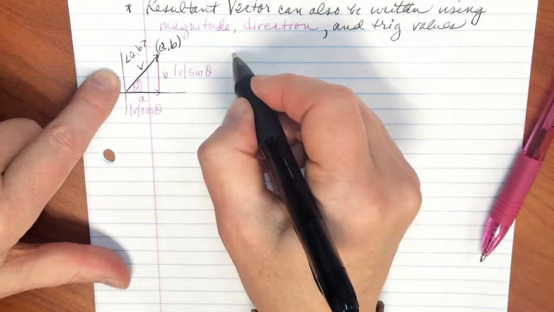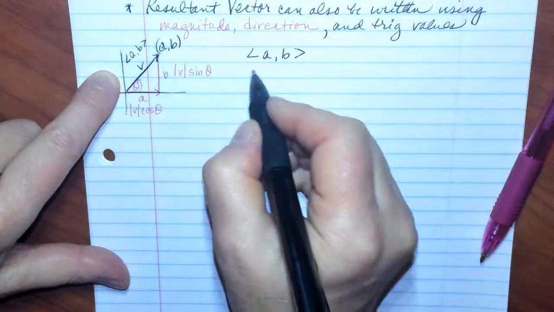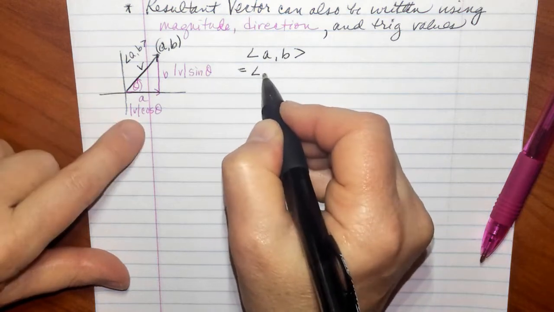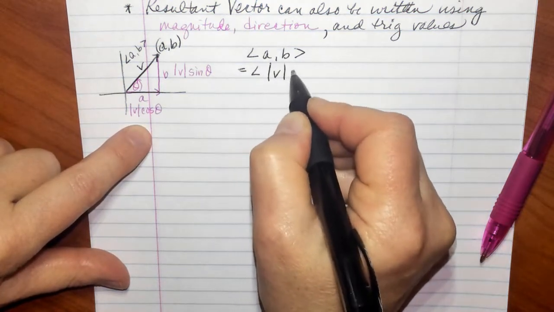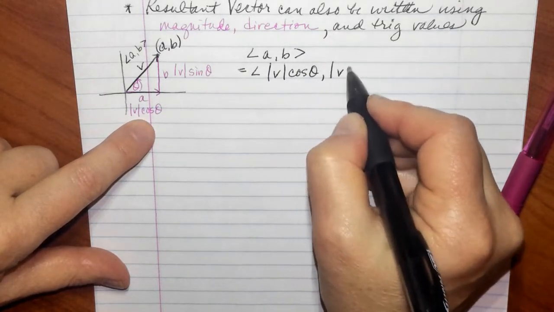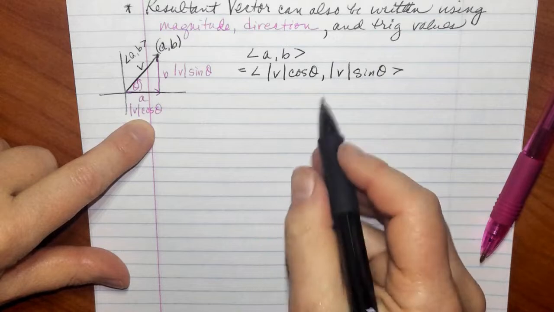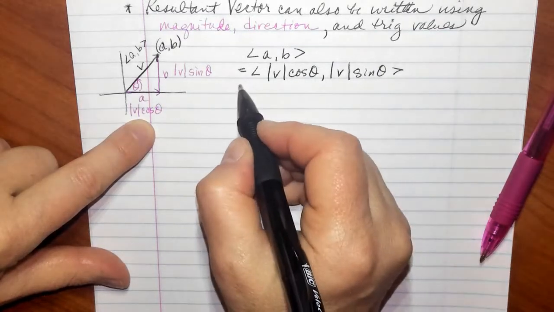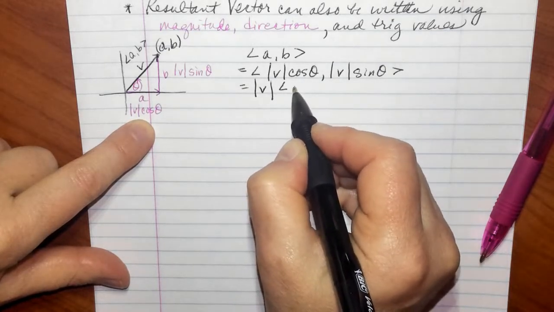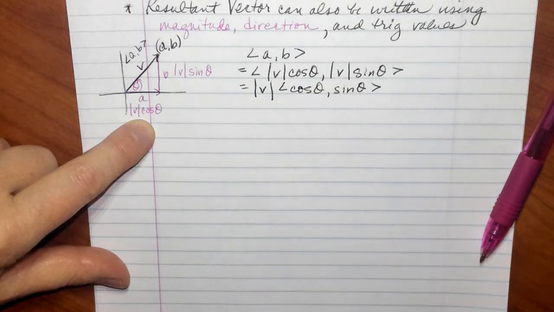Vector AB would be written as the magnitude times the cosine value, and the magnitude times the sine value. Now, since they both have a magnitude, very often you will see the magnitude pulled out. All right, and then you just have the cosine and the sine values of that theta inside there.